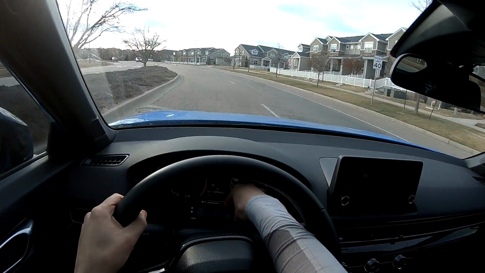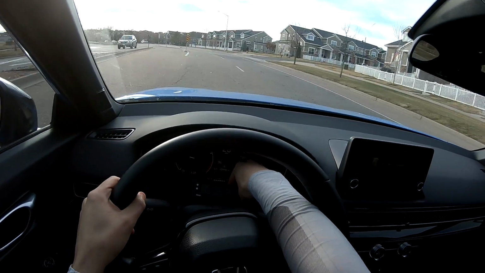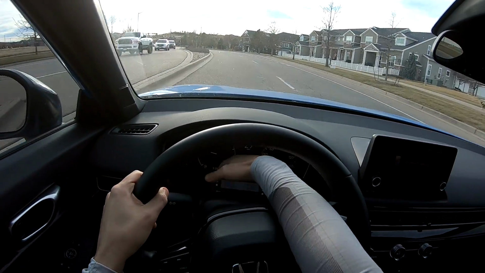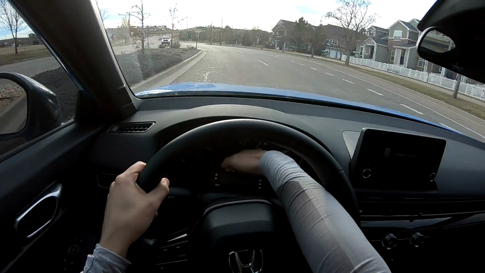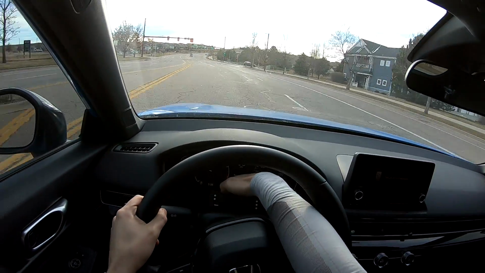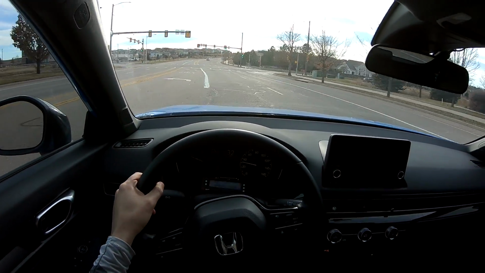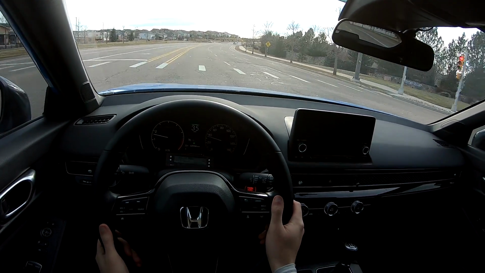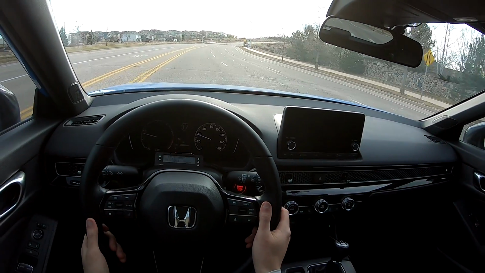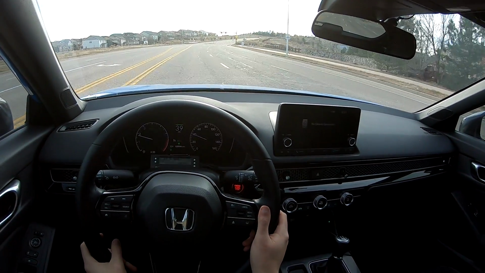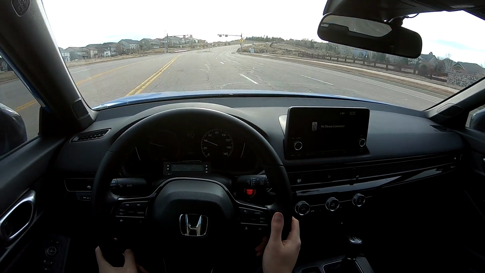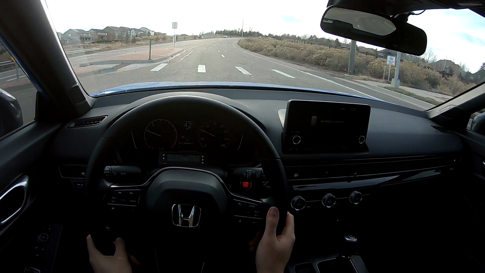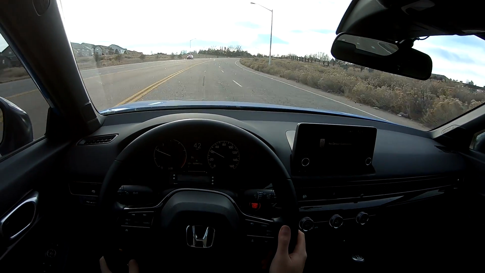I can manipulate the scan gauge to go to my trip. I can go to my current trip and I can reset my current trip. So I can drive up to a certain point, like a sign, for example, and I can just simply reset the trip and then just drive and see what kind of efficiency I get when I'm driving that particular way.